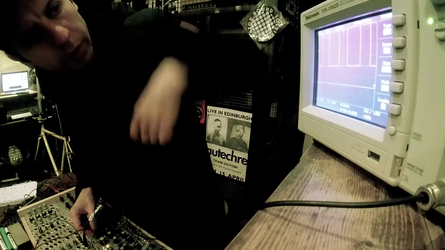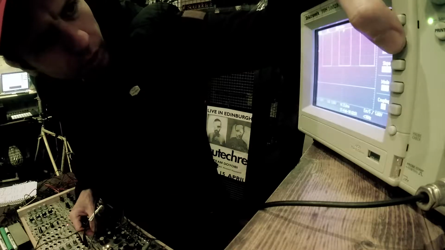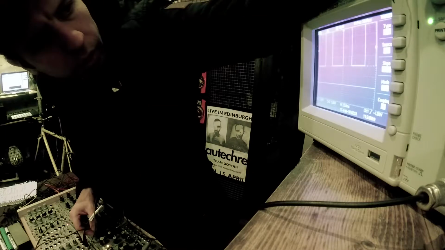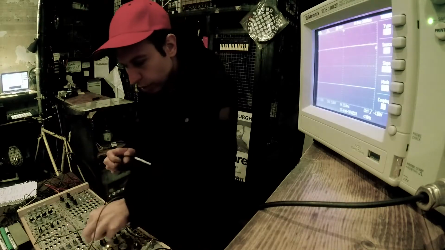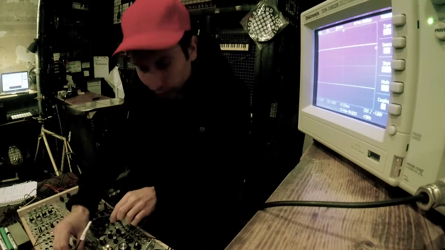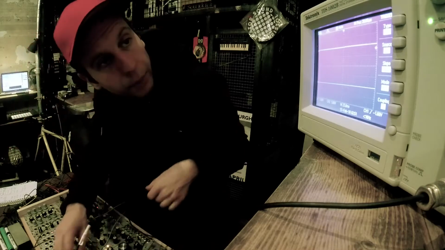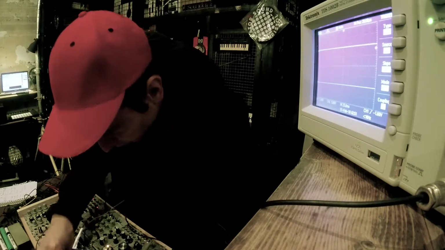Yeah, so that's my pulse wave. Maybe I should trigger it as well so we see it fixed. Channel 1. Okay, that's the pulse wave. And then if I use that pulse wave to trigger my quantized random voltages, I should get something out of that. Don't tell me I broke it. Looks like it's doing things.